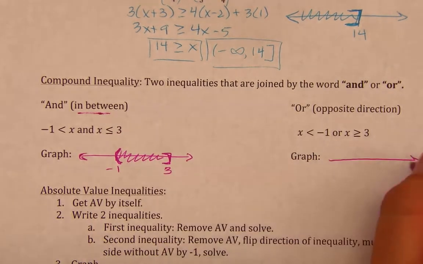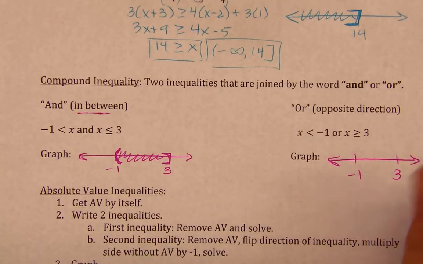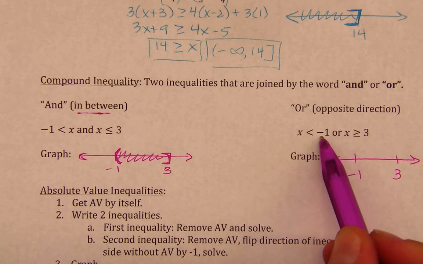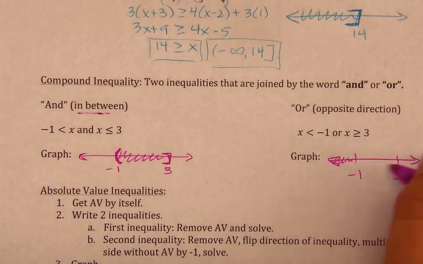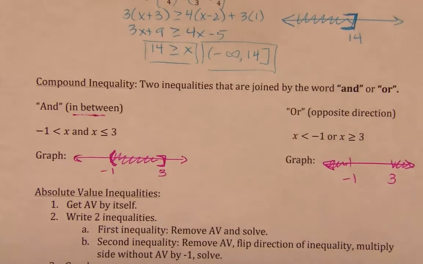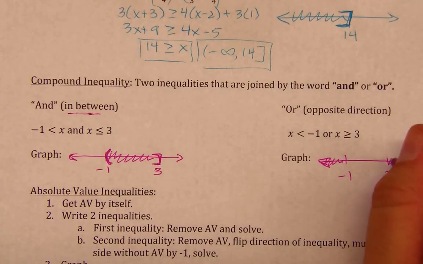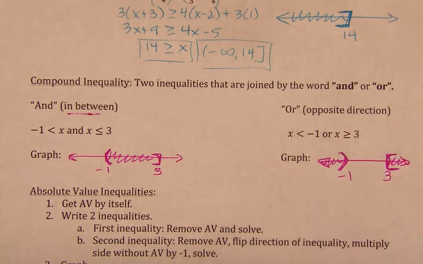Now for this one, we have negative 1 and 3, and it says x is less than negative 1 or x is greater than 3, because it can't be both less than negative 1 and greater than 3. And again, we want to make sure that we use brackets and parentheses. So I have a bracket here, and I have a parenthesis here.